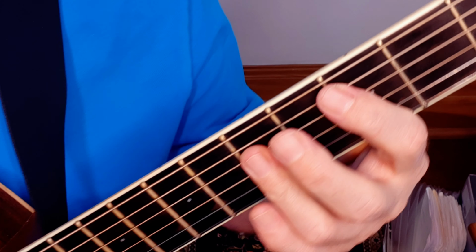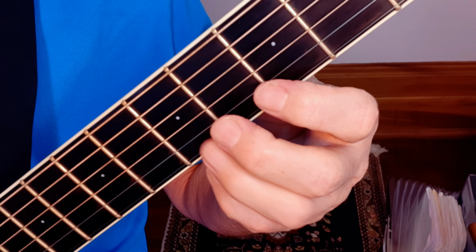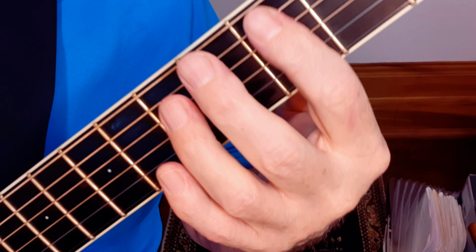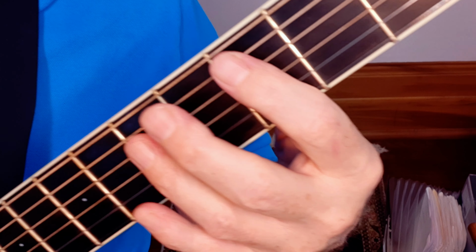Okay. Here's the C major scale in the A form, descending. I'm trying to play it here, and I'm going to play the chord, and then this is in between the 3rd fret with the pointer on the 3rd. Okay.